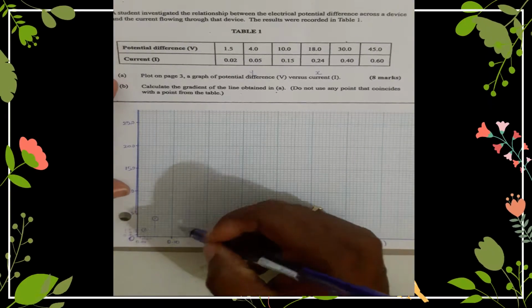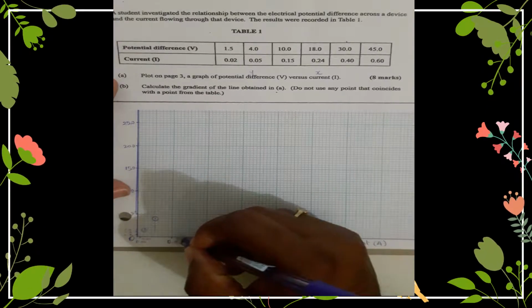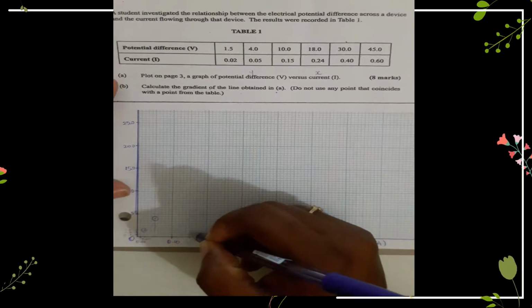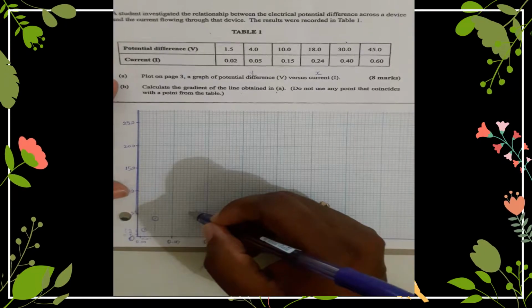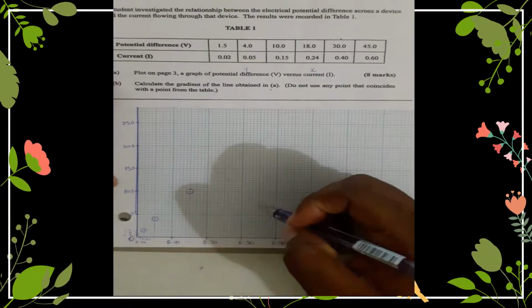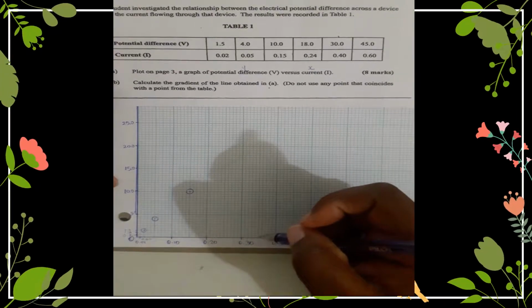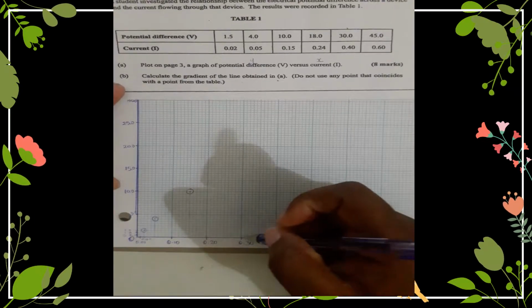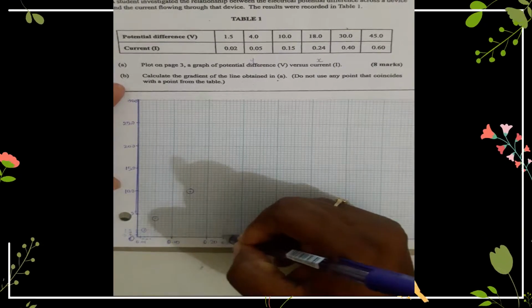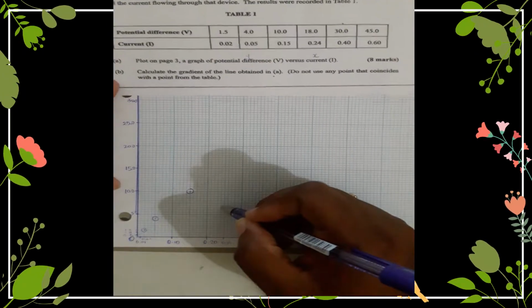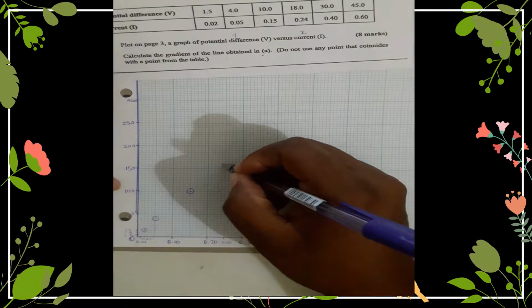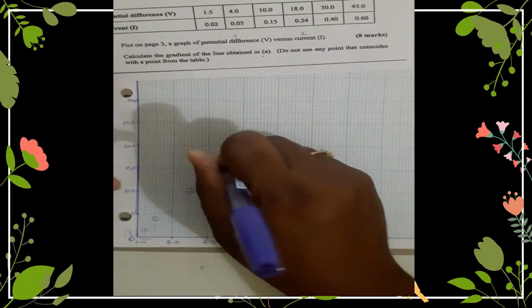When the current is 0.15, which should be here, because this will be 0.11, 0.12, 0.13, 0.14, 0.15, the potential difference is 10. Okay? When the current is 0.24, which should be here because this is 0.25. So when it is 0.24, it will be 18. So we're going up. For this is 15, 16, 17, 18.